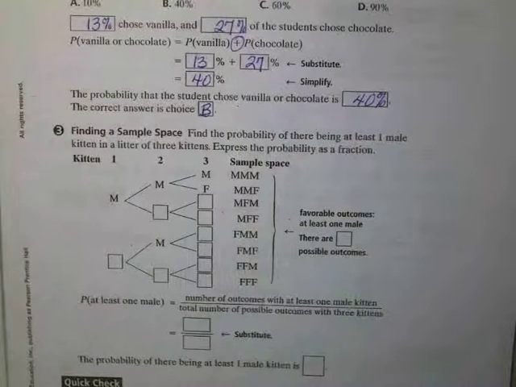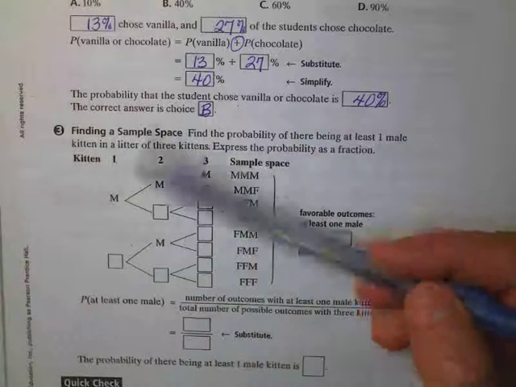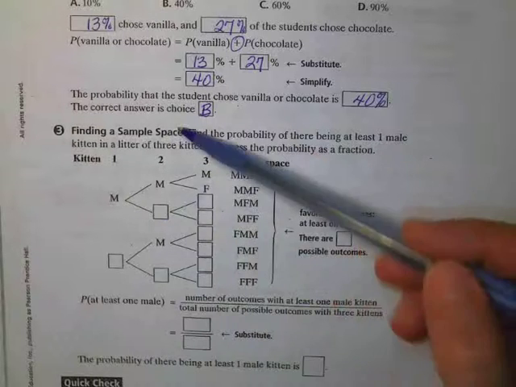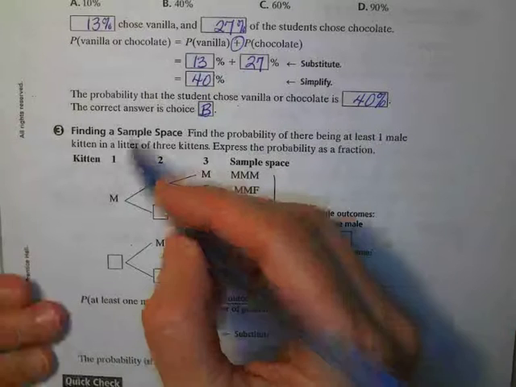And finally, we have finding a sample space. Find the probability of there being at least one male kitten in a litter of 3 kittens. Express the probability as a fraction. Okay, so here we go. Basically you see if kitten number 1 is a male, what are the other possible combinations, and so on.